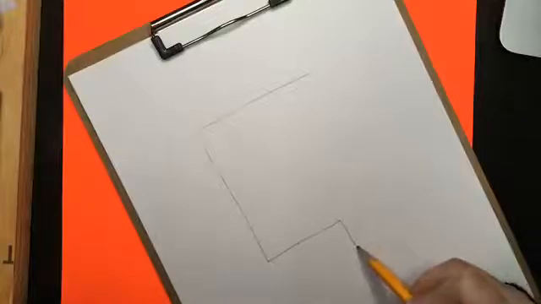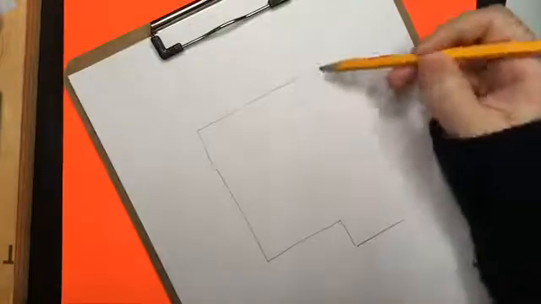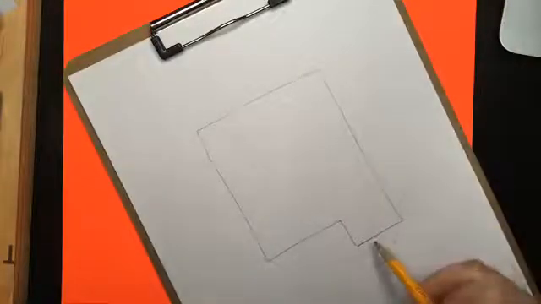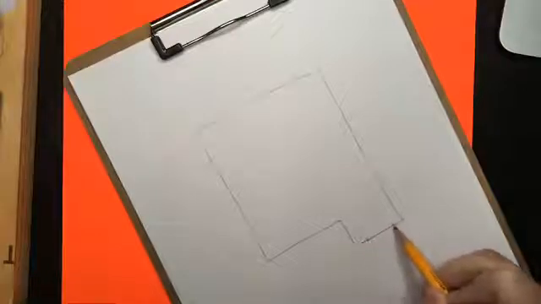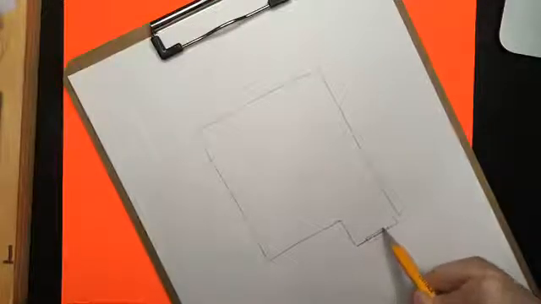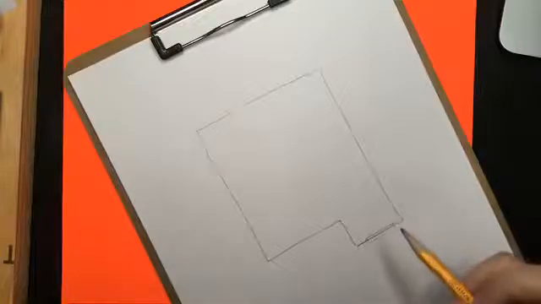So I'll draw, for an example, maybe a bedroom that looks kind of like this with a little notch down here. And this would be a door. So remember, you're drawing your own bedroom from memory.